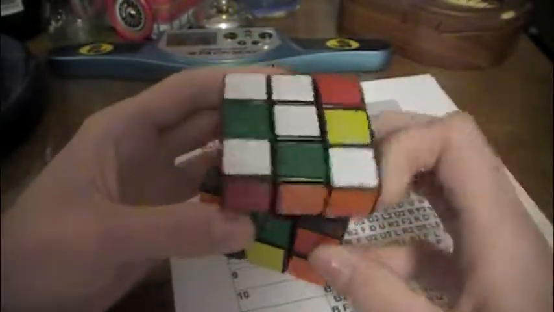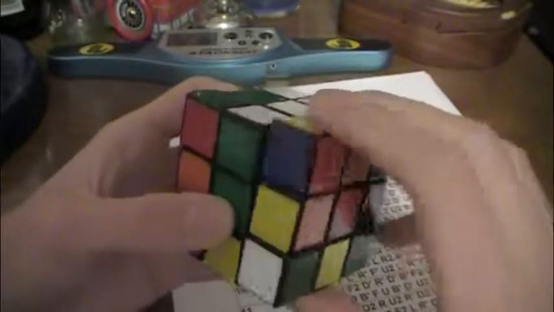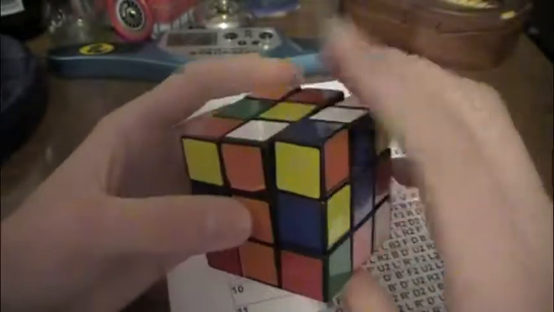So hide the green, and move it so that the red's over here, kind of like that, or something. And then move these two down, F2, R2, and you've got your cross.